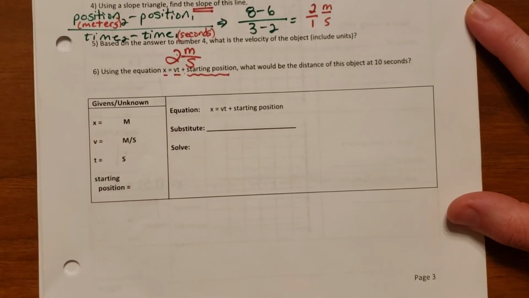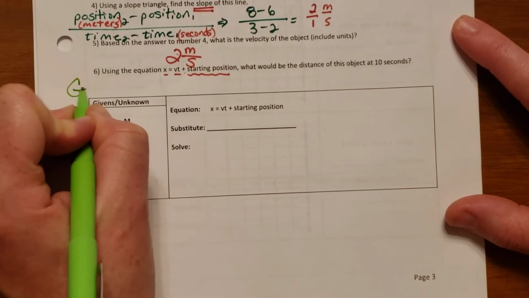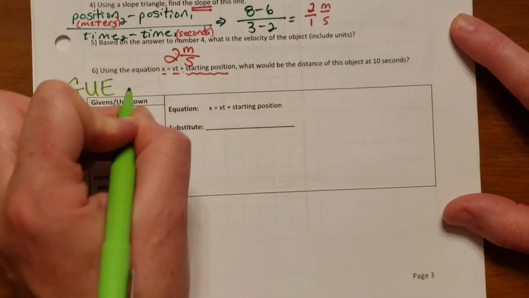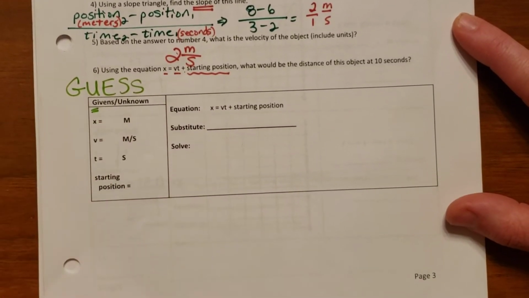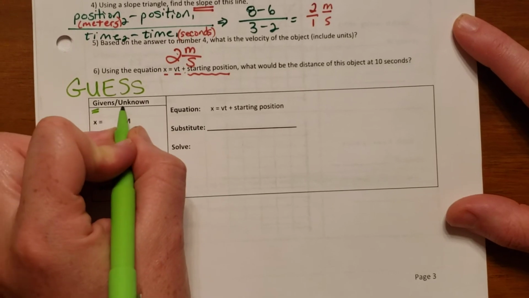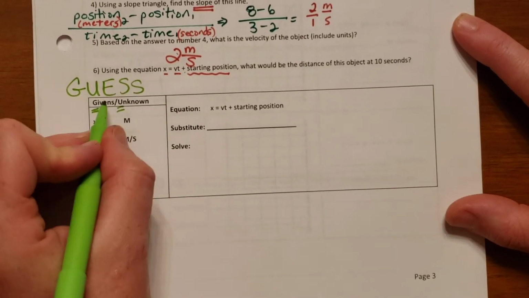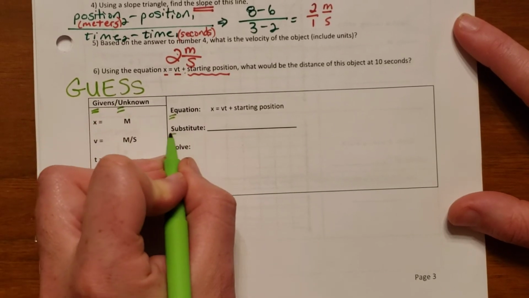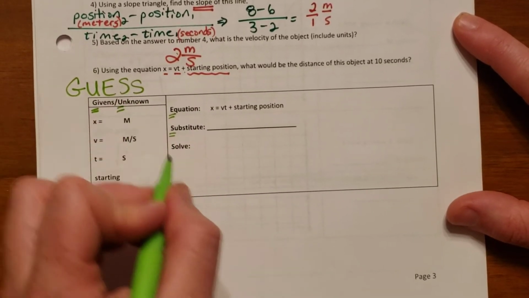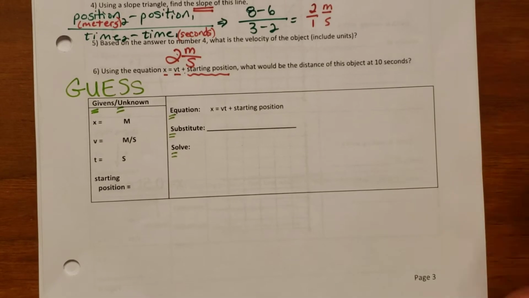And I'm going to do something new that maybe you've heard of before, but I'm going to use the GUESS format, G-U-E-S-S. G stands for givens. U stands for unknown. E stands for equation. S stands for substitute, and the other S stands for solve.